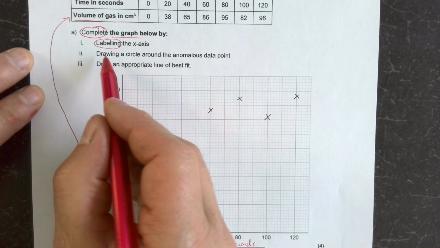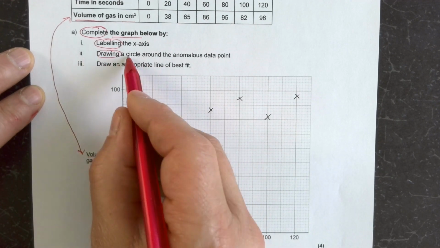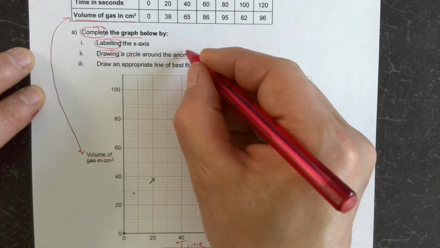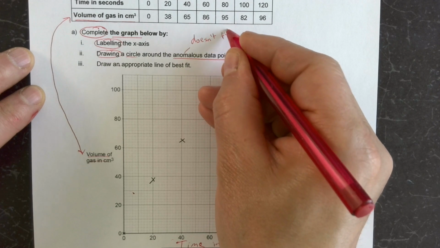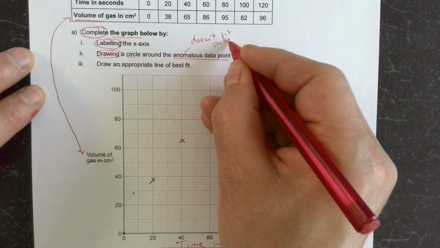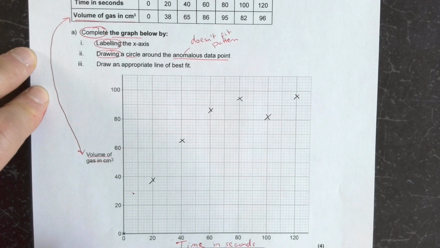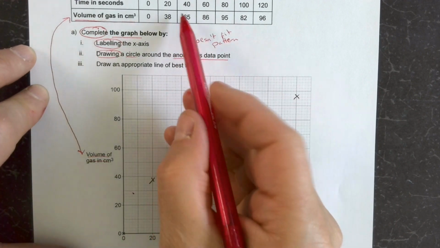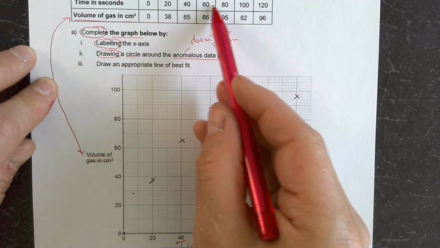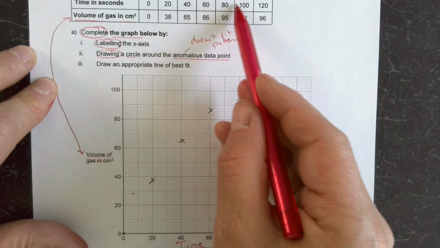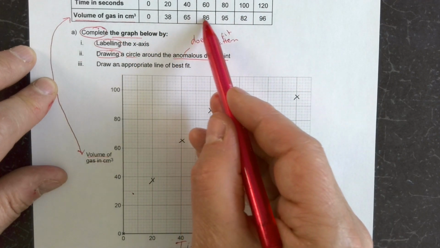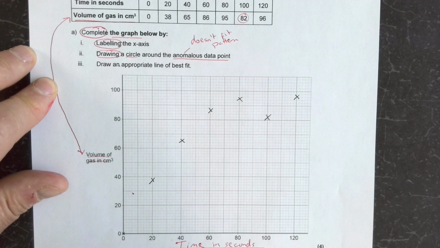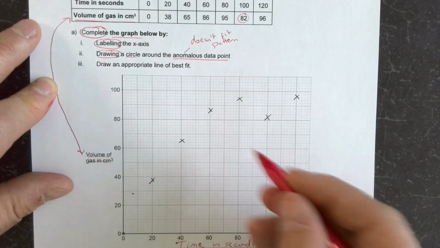Next one, drawing a circle around the anomalous data point. Anomalous means it doesn't fit the pattern. Now, we're amazing at spotting patterns, humans. We can spot them in data. If you look through the data here, you'll be able to spot, hopefully, the one that doesn't fit. But this is on the graph, we've got to do it. You can probably spot straight away that it goes up, and it looks like that one's wrong there.